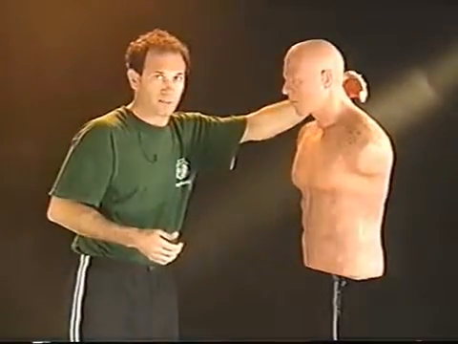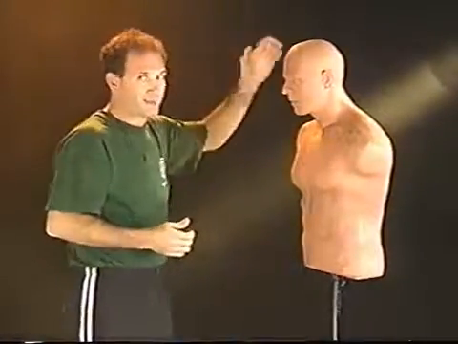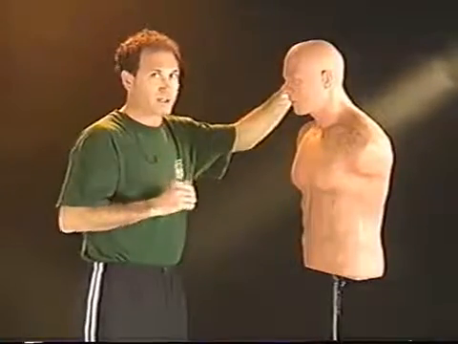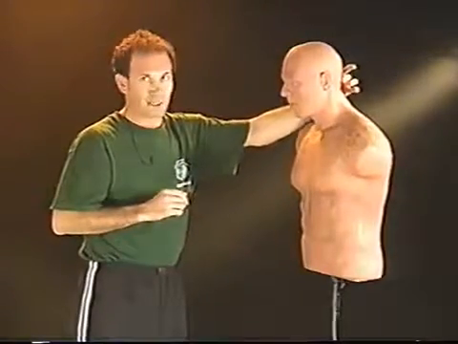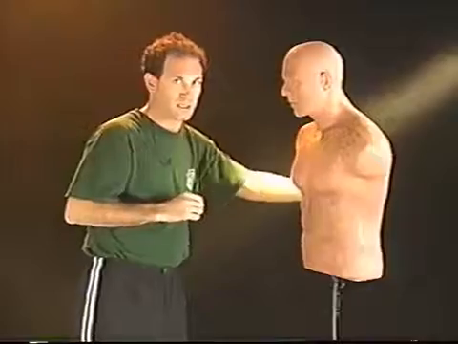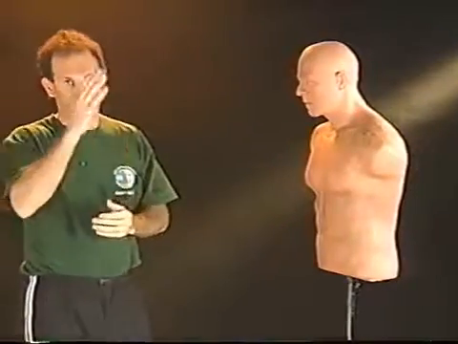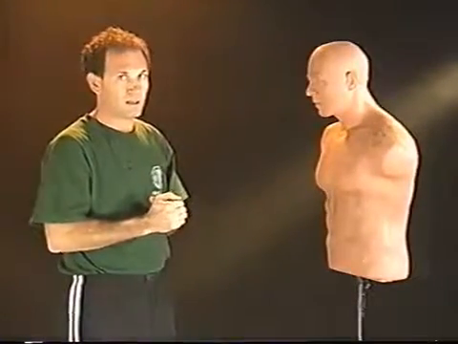Groin area, knees, and feet are also sensitive places that we can strike and hit. When we talk about the back side of the person, major sensitive points are the back of the head, the back of the neck, the kidneys, the whole spine area, and some places behind, such as behind the knee and the calf muscles.